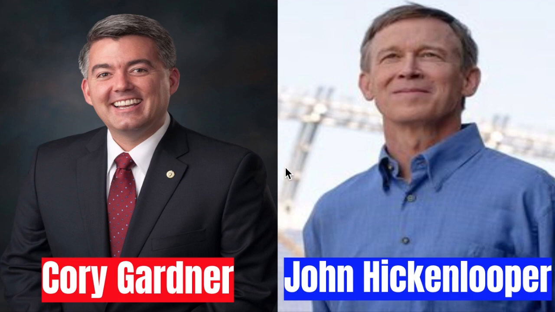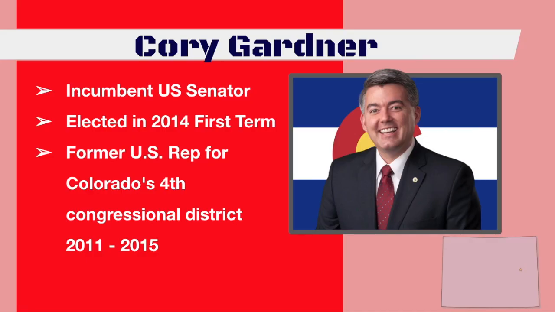So the first election back in 2014 when Cory Gardner was elected, Cory Gardner won with 48.2% of the vote to incumbent Senator Mark Udall's 46.3%. So Cory Gardner did win with a plurality of the vote, and that's important because on this map you see this little blue square that goes up. This is the city of Denver. This is where most of the population of Colorado is centered.